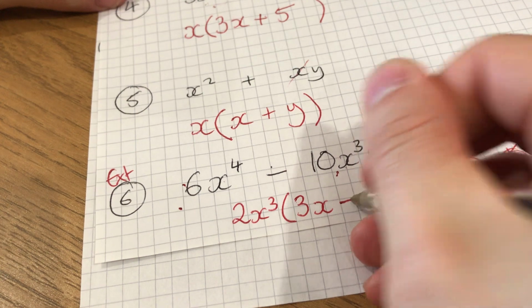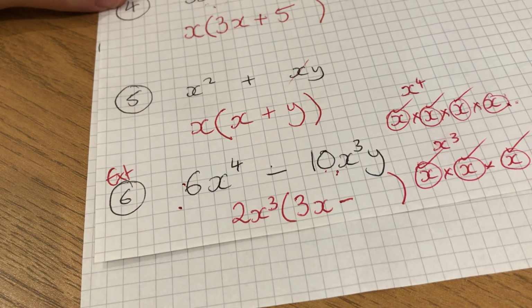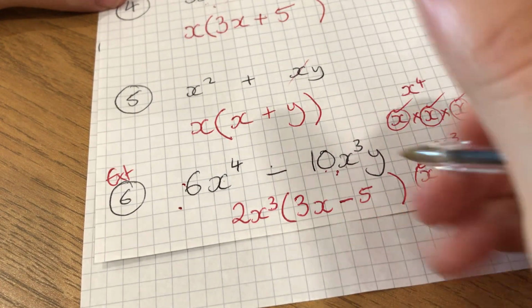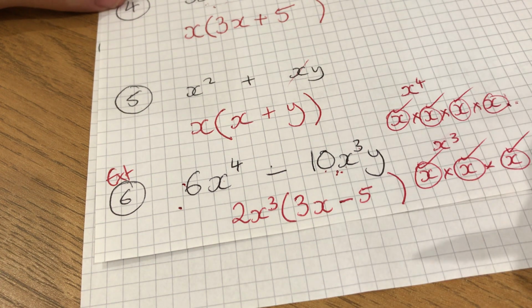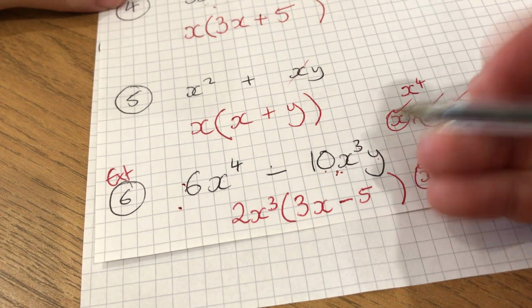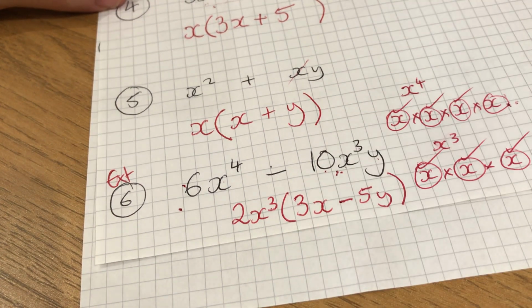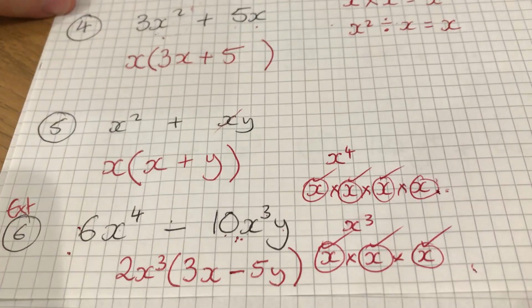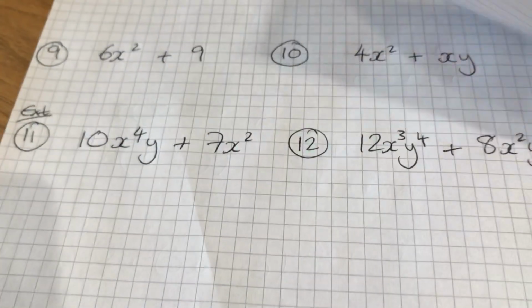And then I've got a minus. 10 divided by 2 is 5. X cubed divided by x cubed just vanishes, and you're just left with that y there, so it's minus 5y. Okay, and that's it. So let's do some practice questions.